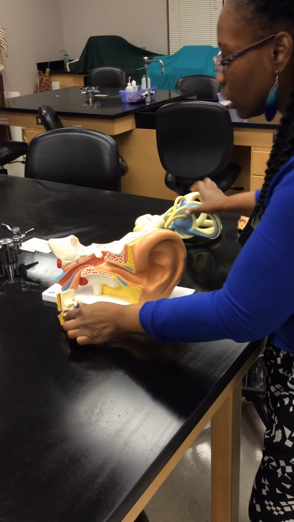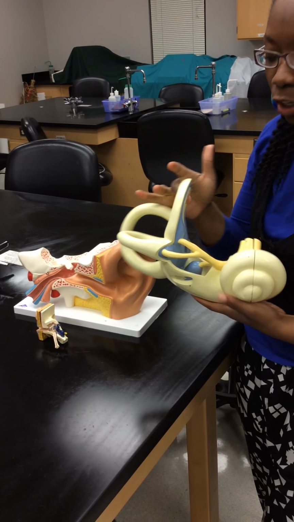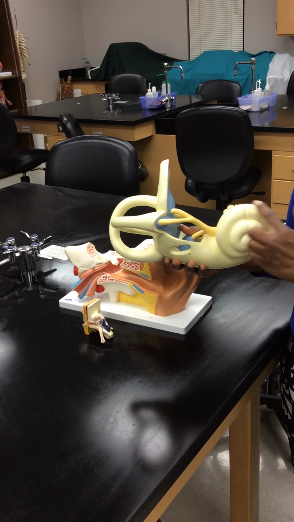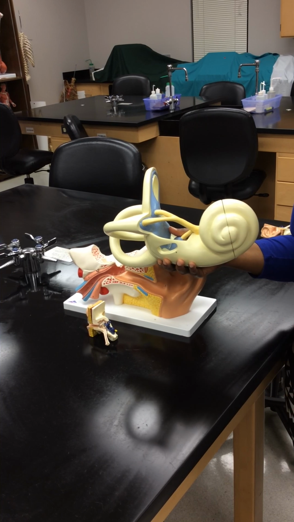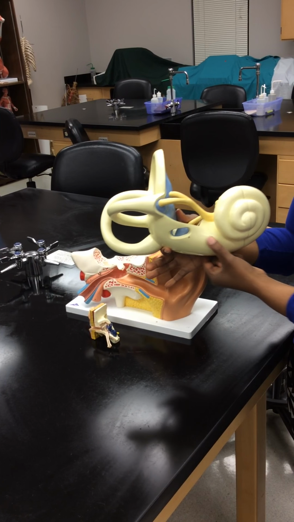Okay, so now this big one here is what the inner ear looks like. You have two parts. You have your cochlea. This cochlea is this cinnamon roll looking structure, almost like a snail, if you will. So that's your cochlea, and this is your vestibule.